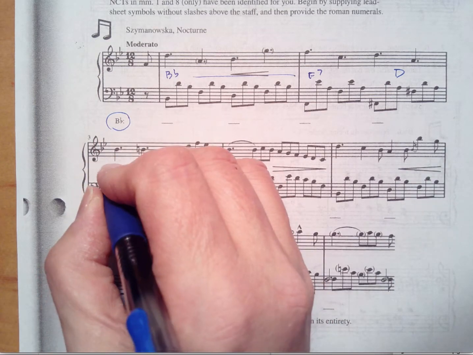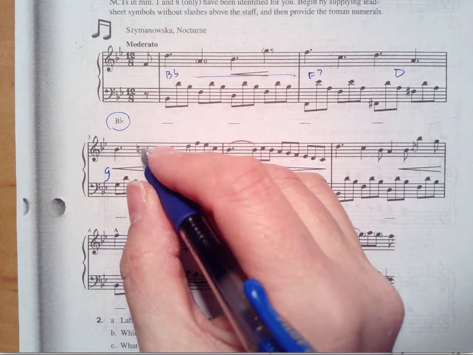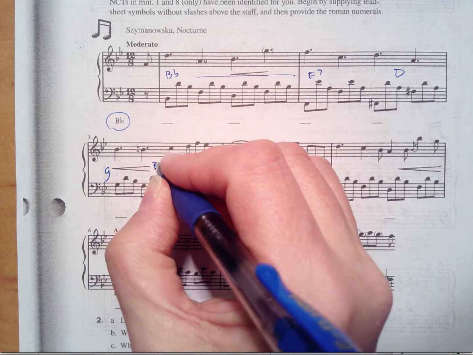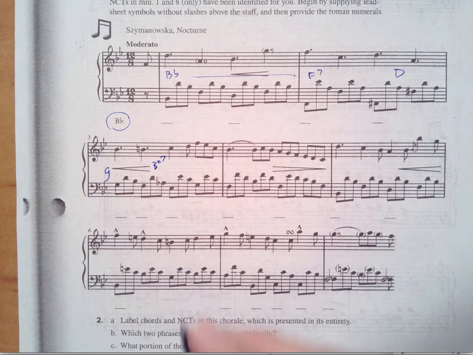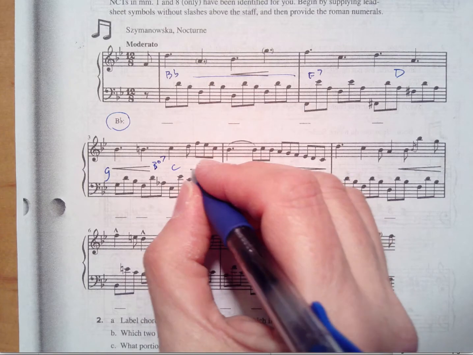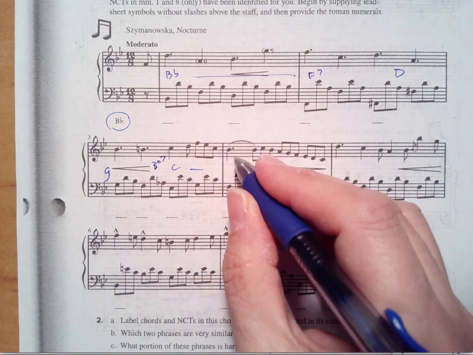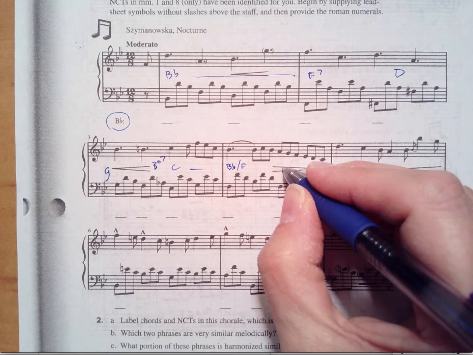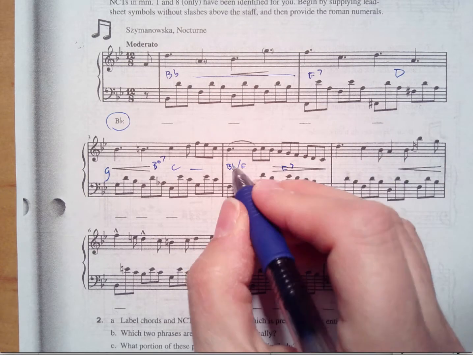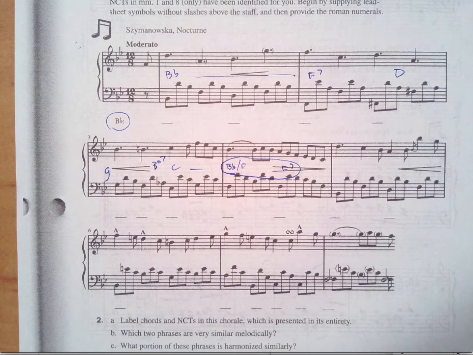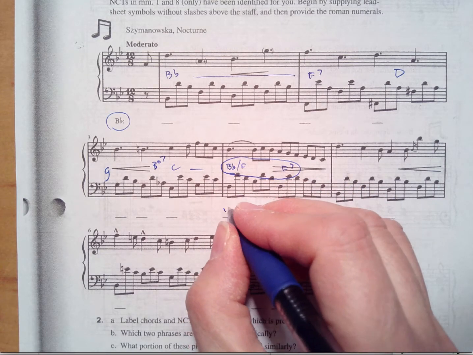Here we've got G minor. Here we've got B, D, F, A flat, B fully diminished 7. This is C minor. And right here, this is a B flat chord over F, which goes to F7. And you may recognize that as our formula for the cadential 6/4. I'm just going to write that in.